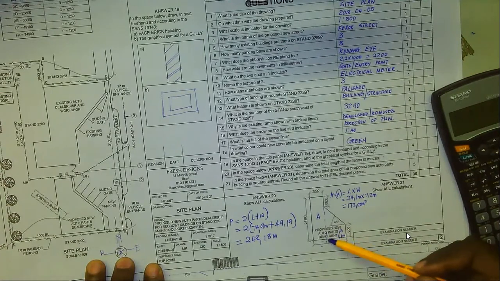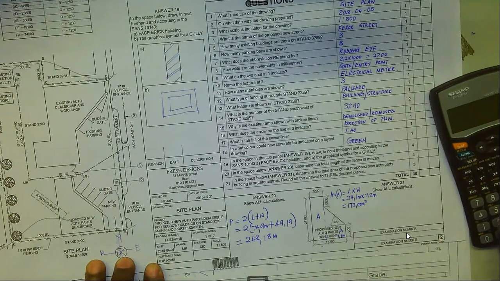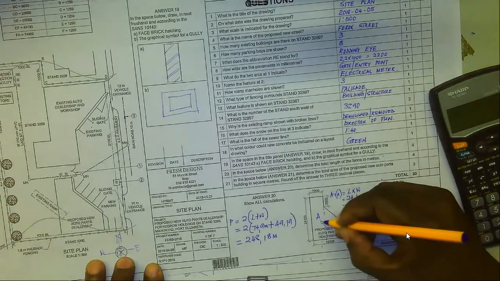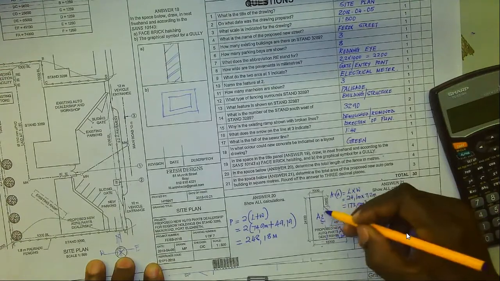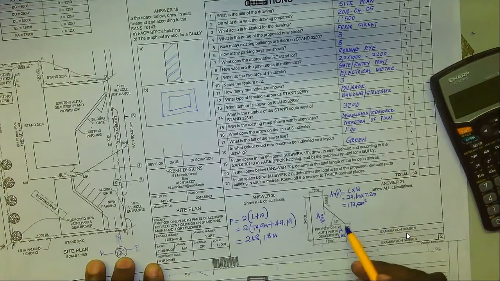Then you also want to check the distance from here to there, right? It's 24.1 minus 5.8, which is 18.3 meters from here to there. I'm going to use the trapezium formula, right?